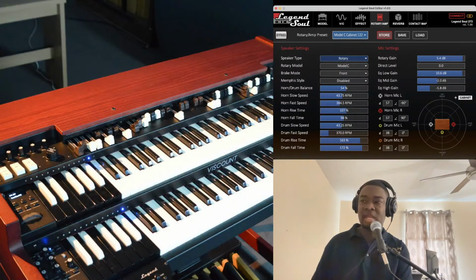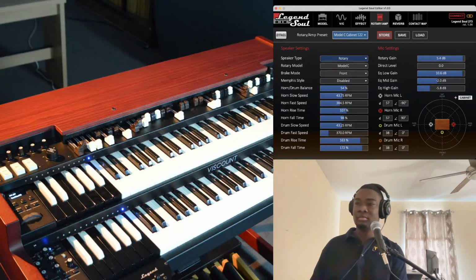I don't get this on the Nord. Let's add the chorus vibrato to it. That's good right there.